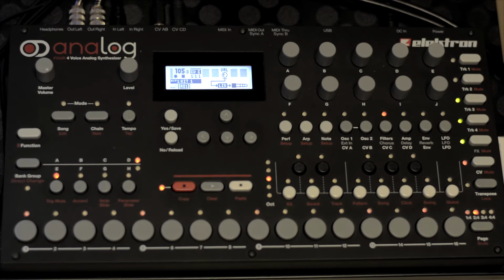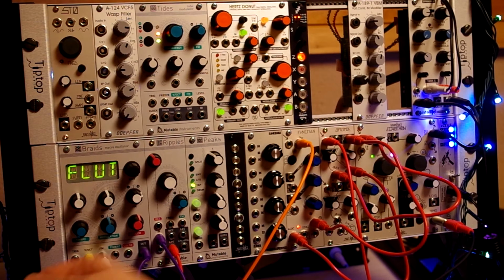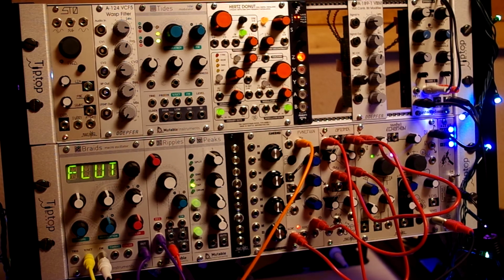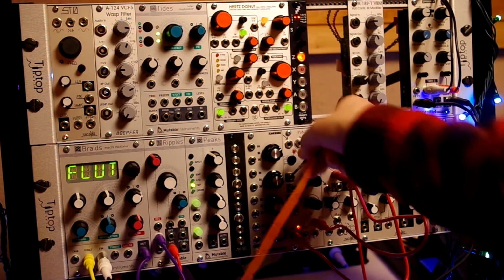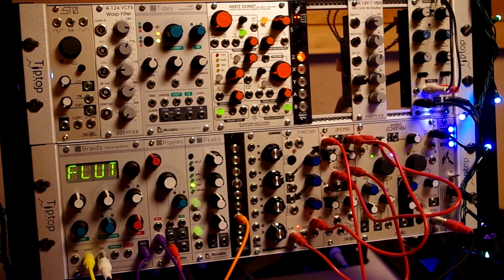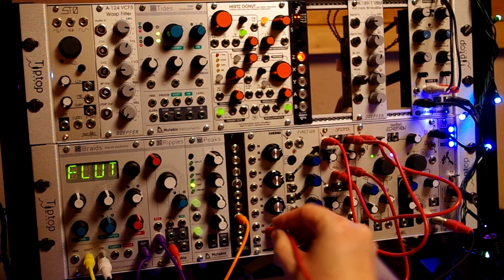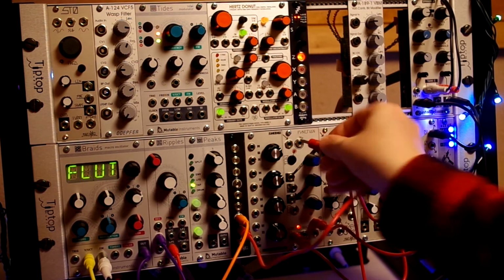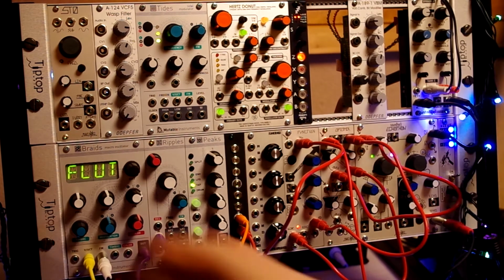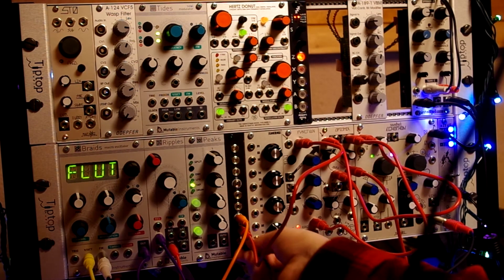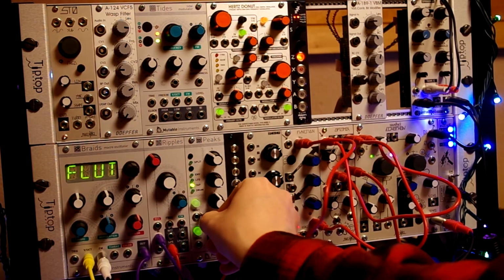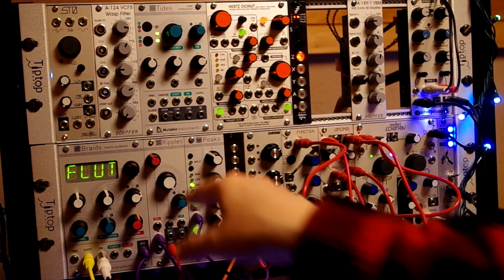Okay, and let's make this patch a little bit more interesting. What we're going to do is take our trigger input and put it into my mult. And we're going to take the mult back into Function, obviously. And then we're also going to take a version of it into Peaks, which is set to a tap tempo LFO.